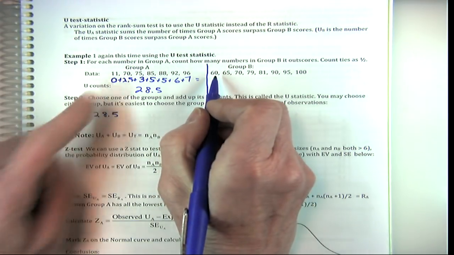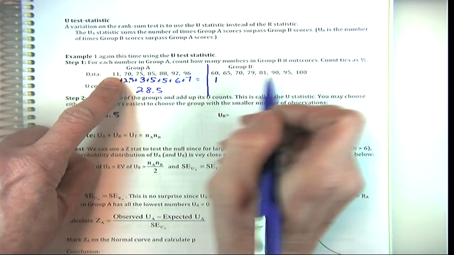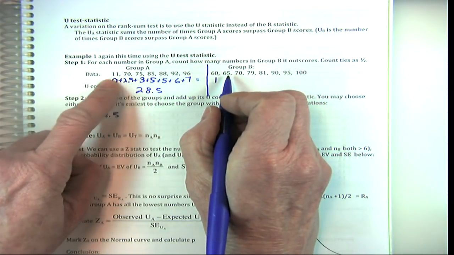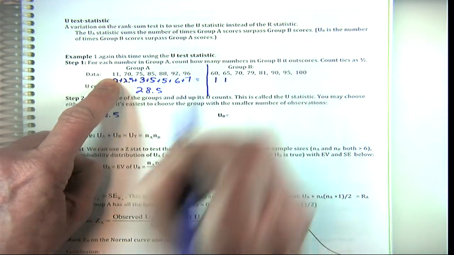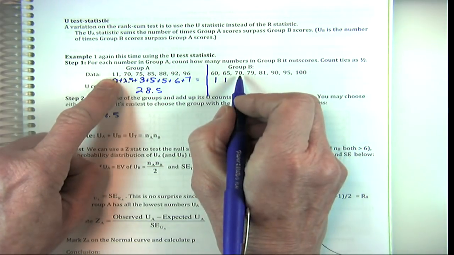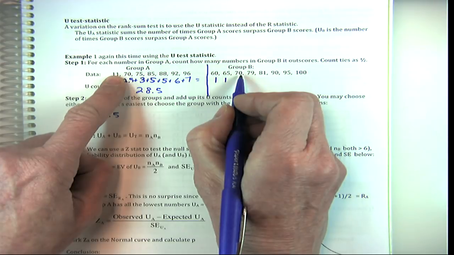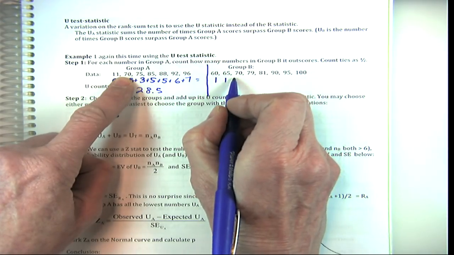Okay, 60 just beats 11. So it just beat one person, counts 1. 65 just beats 11, so he only got 1 point for the team. 70 beats 11 and is tied. So 1 for beating 11 and a half for being tied, so that's 1.5.